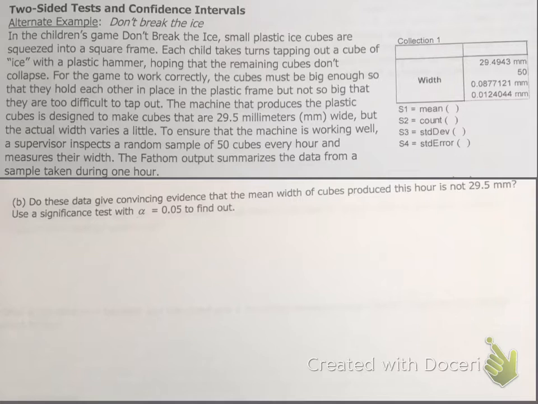width varies a little. To ensure that the machine is working well, a supervisor inspects a random sample of 50 cubes every hour and measures their width. The Fathom output summarizes the data from a sample taken during 1 hour. So this time we have the statistics from the data. We don't have the raw data. We don't have all 50 data points, but we have the statistics from the data. Okay, so we don't have to go and make a list or a spreadsheet.